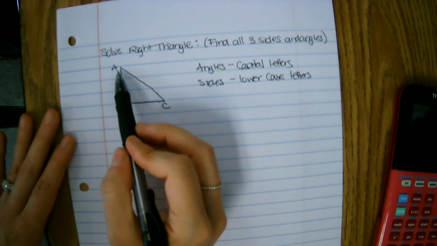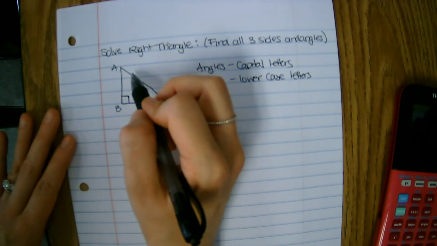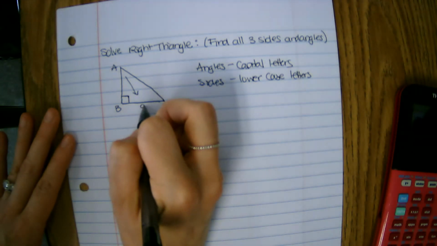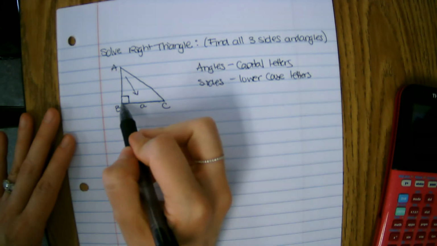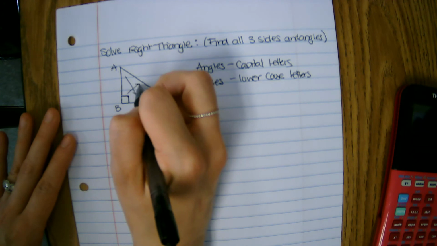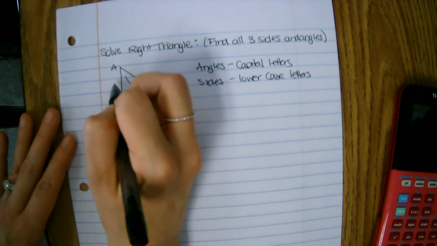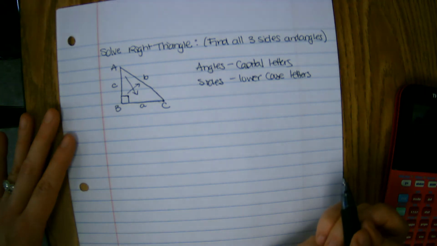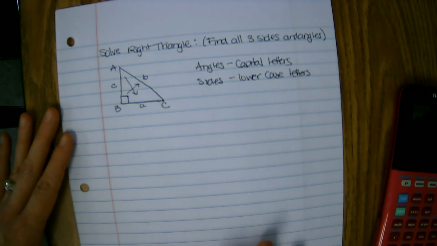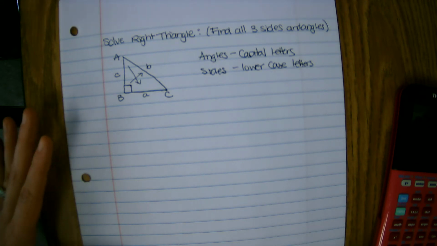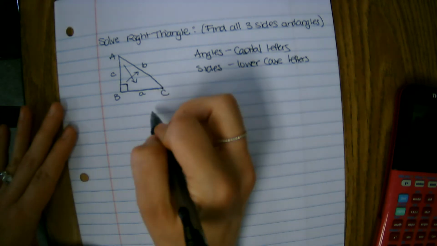So if this is angle A up here, capital A, across from it would be lowercase a. If this is capital B for the angle, across from it would be lowercase b, side b. And across from angle C would be lowercase c. All right, so when we solve a triangle, important to remember that you always draw a picture.